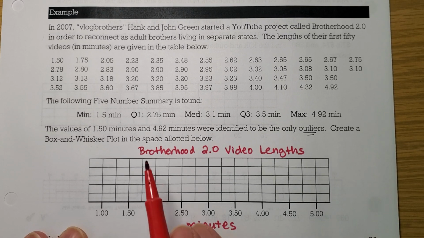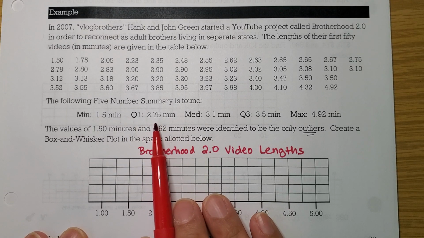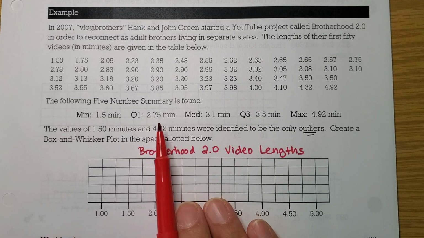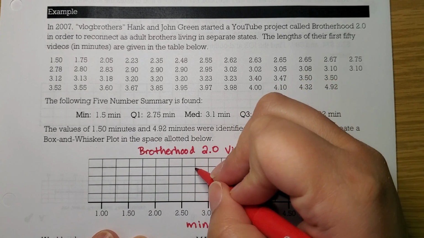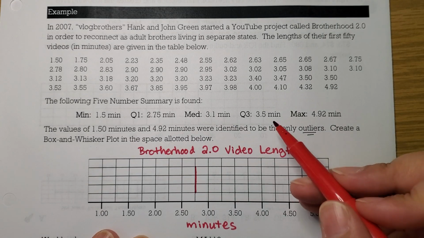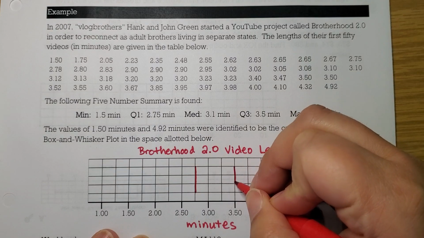So for Q1, we have 2.75 minutes. So .75 is a quarter, so that's going to be one of our lines exactly. Here's 2.50, so 2.75 is this line. So I'm going to go ahead and draw my vertical line there. The box portion is the same whether or not you have outliers. 3.5 is also a line. So here's my 3.50.